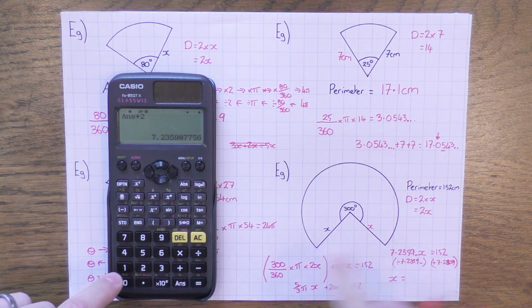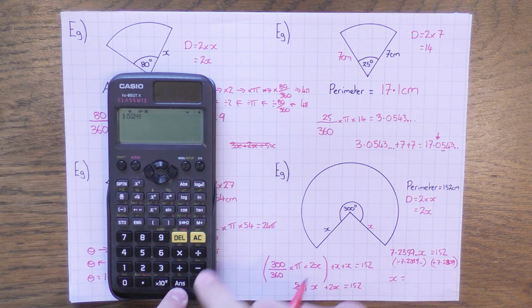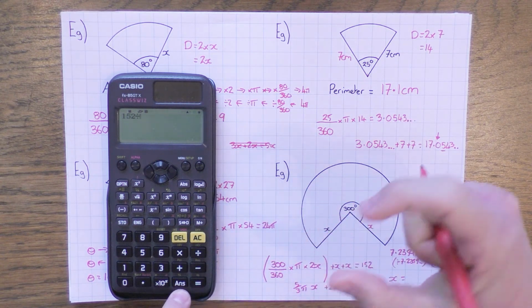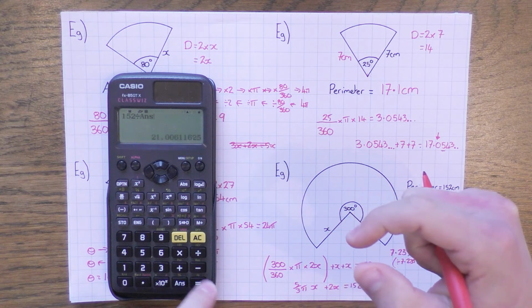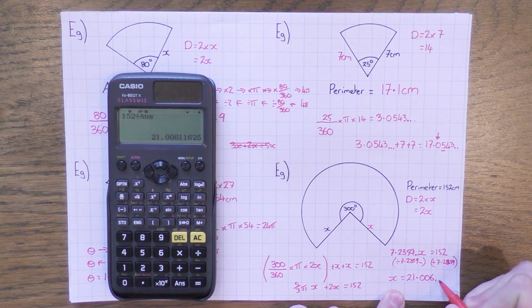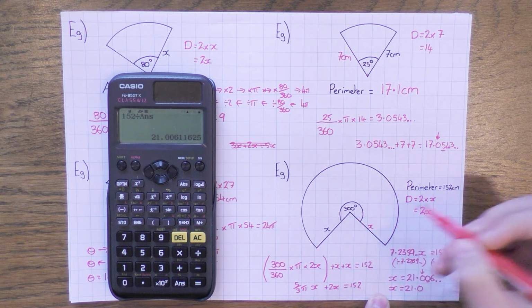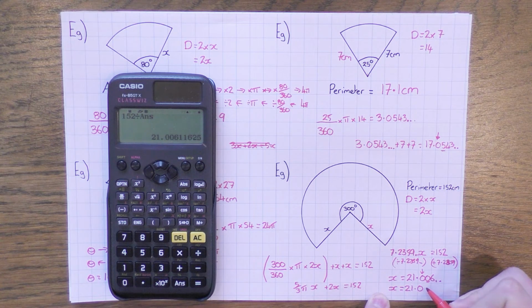Just do the perimeter, which is 152, divided by, and if you press the A and S button, it uses the previous answer, which was our long decimal. Press equals, and I have 21.006, etc. So to one decimal place, it would just be 21.0. And that's what the value of x would be. Perimeter is in centimetres, so it would be 21.0 centimetres would be the value of x.